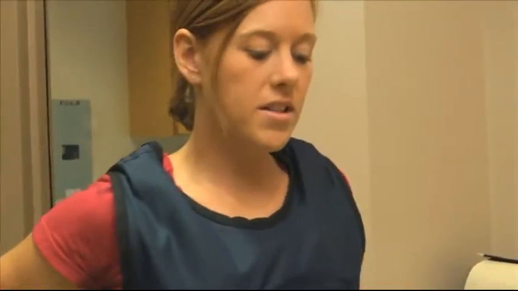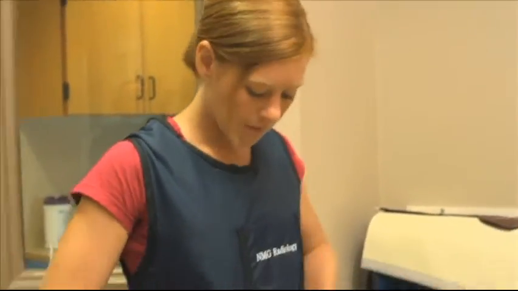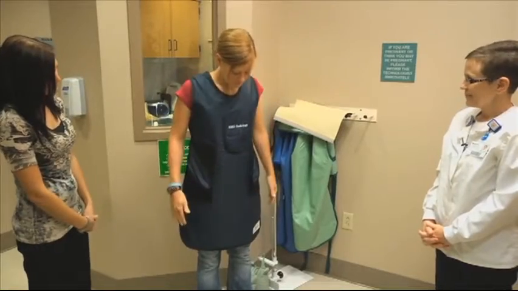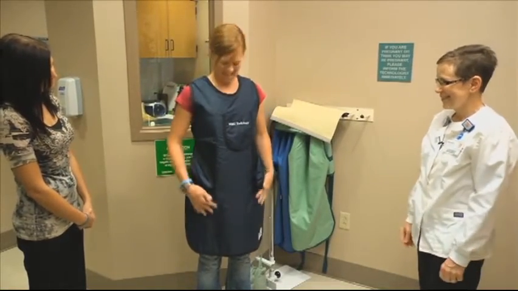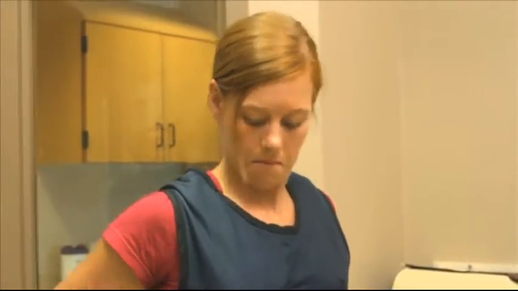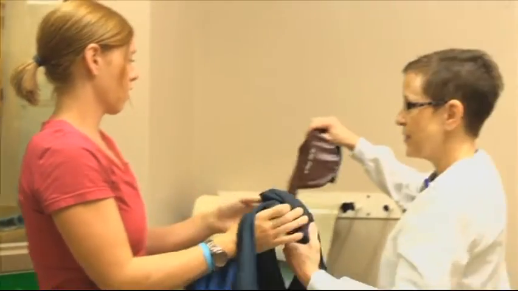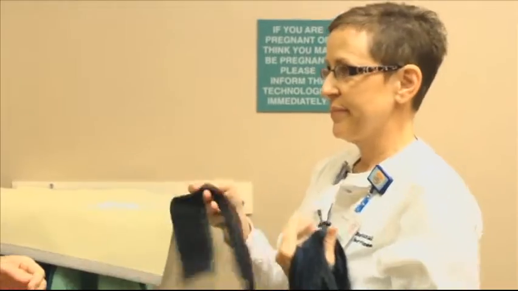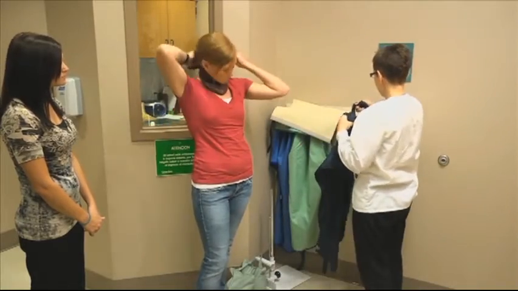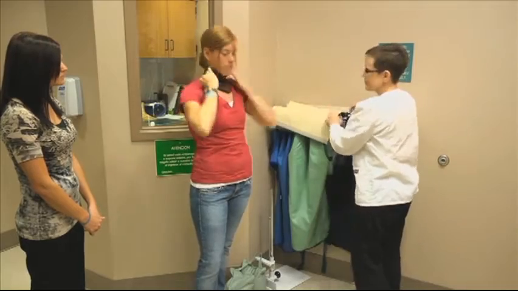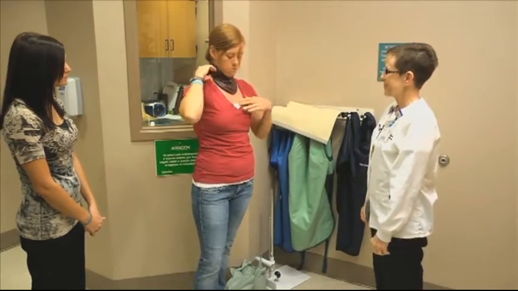I've seen different ones. Are they all different? Some go all the way around the back and some are like two pieces, or? That's right. They come in all kinds of styles and colors. Fits perfect, right? Yes. Okay. And then this is a thyroid shield. It goes around your neck to shield your thyroid. Great.